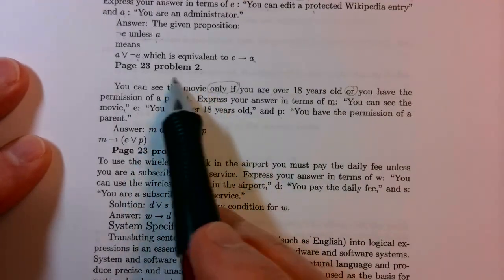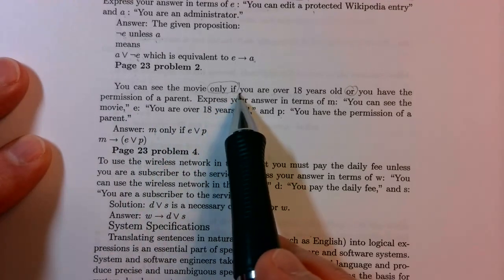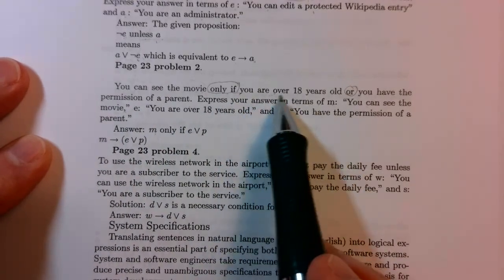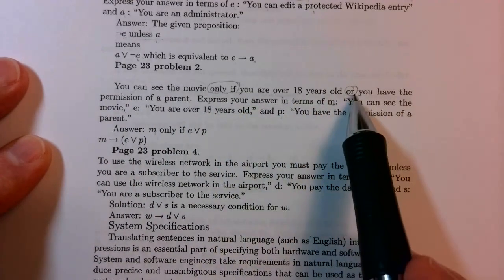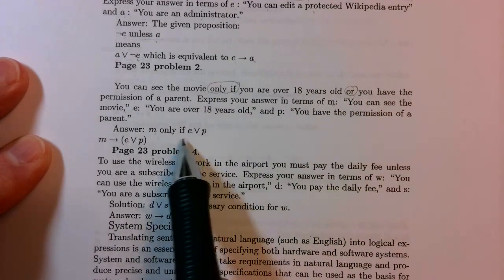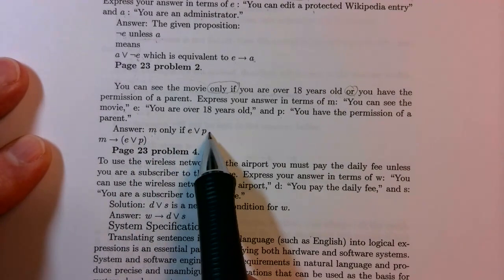So we have this here. This is M, only if E or P. M only if E or P.